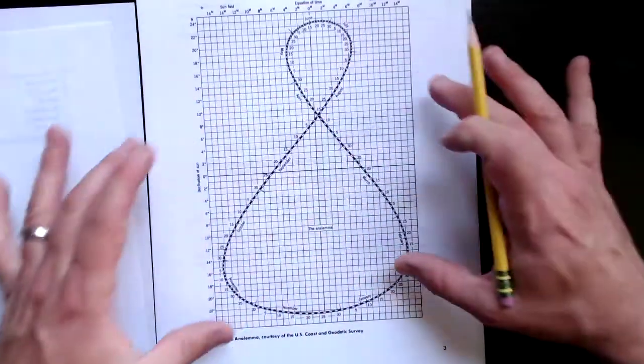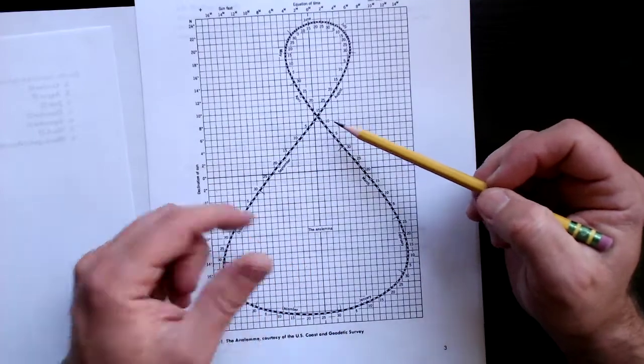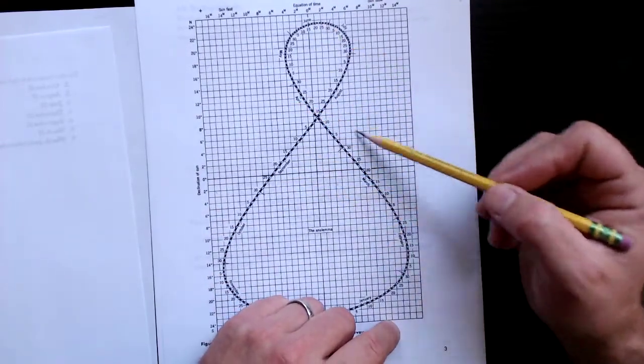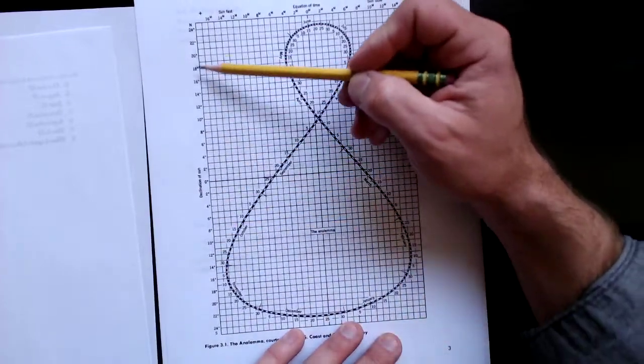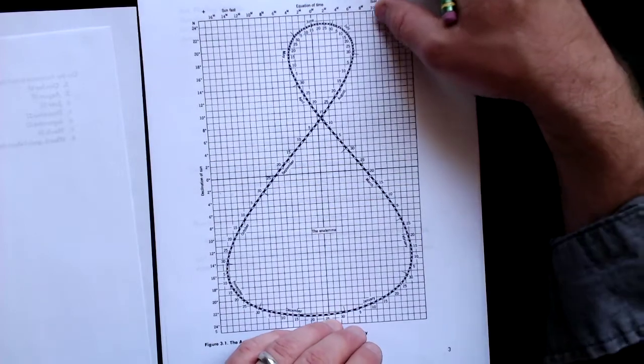All right, but that's really, for all we're doing in here, all you need to know about the analemma and how to read it. Okay, days of the year here, and then this area where the subsolar point is located. Okay, that's the concept there.